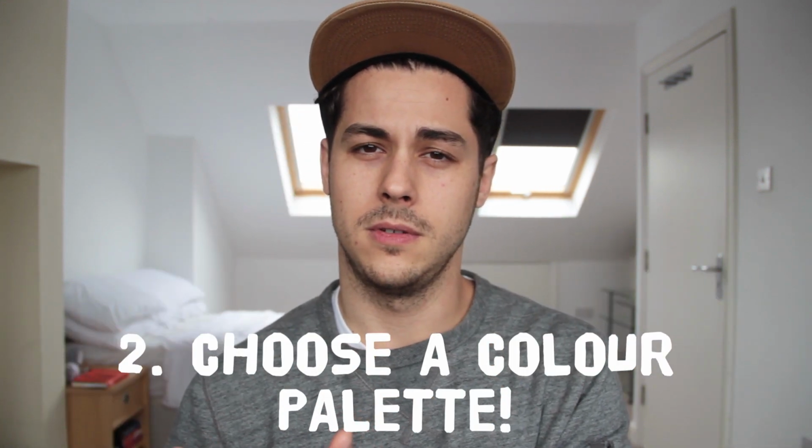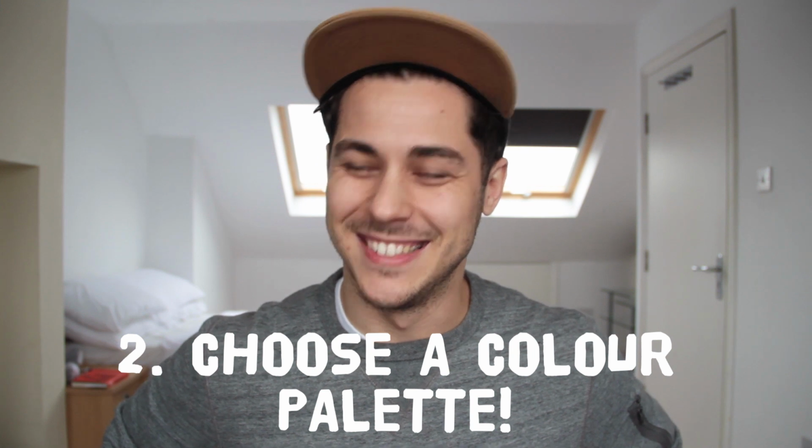Step 2 is choose a colour palette that works with the content you've chosen. Choose a colour palette that works with the types of content that you've chosen. It's also sometimes good to use other feeds that you like as a little bit of inspiration for this.